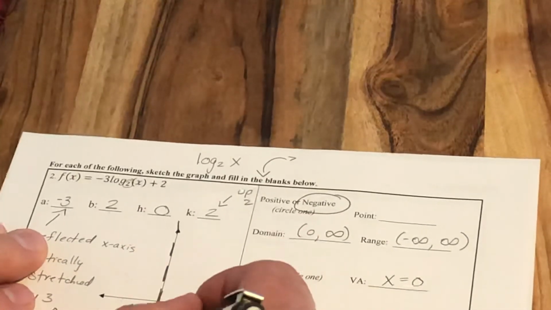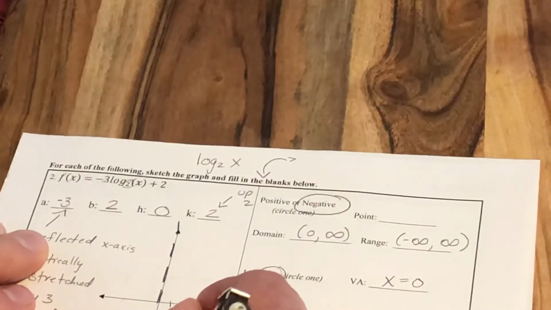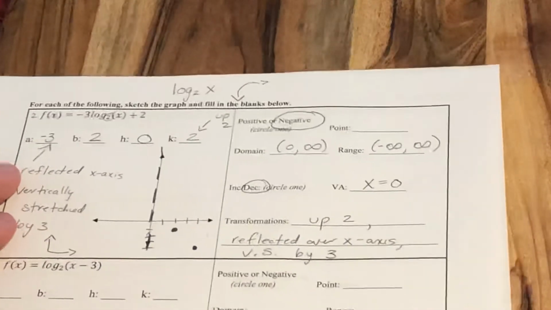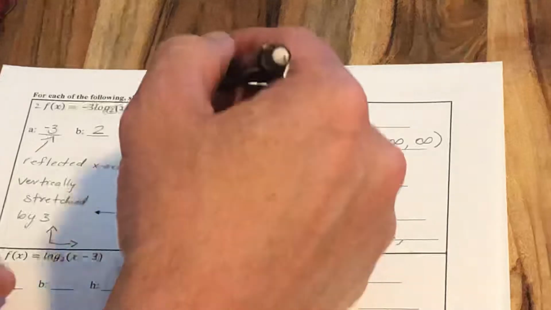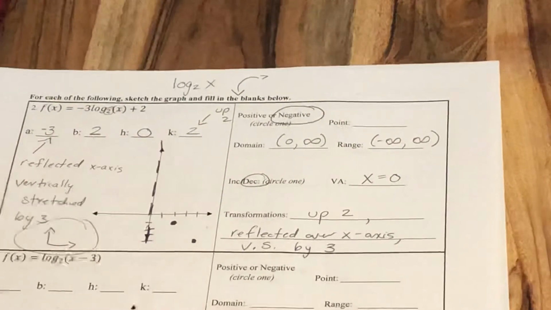4 for x, negative 4 for y. Okay? Hopefully you can see that. Sorry if I'm jumping around, but it is what it is. Okay. So now I've got an idea that it's going to look like this.